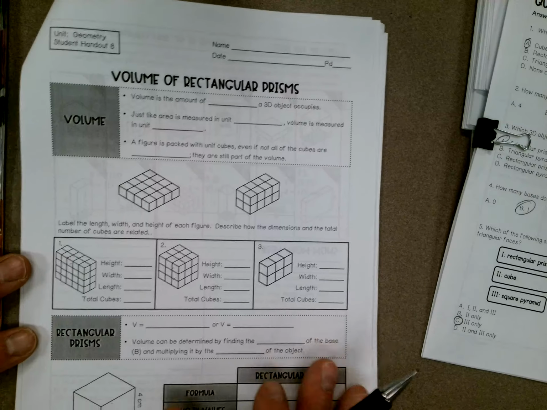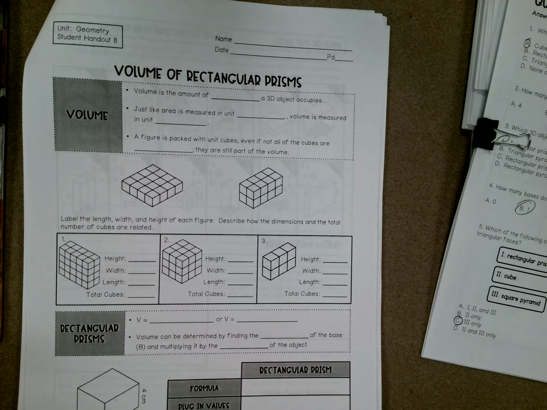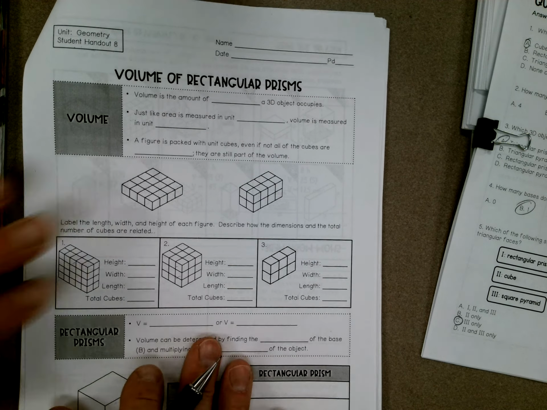Now, what we're going to do is find the capacity of them. Capacity means how much liquid or some type of material it will hold. Capacity is measured in cubic units, all right? And it's going to be to the third power. So we need to make sure we label these, okay? So let's get started.